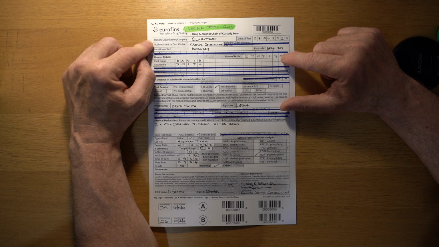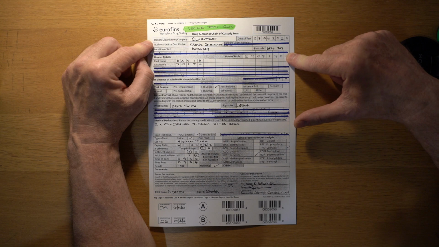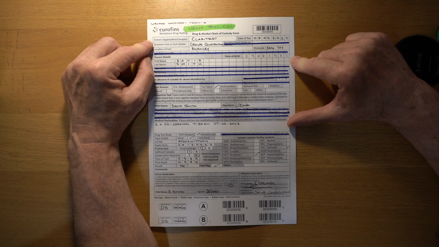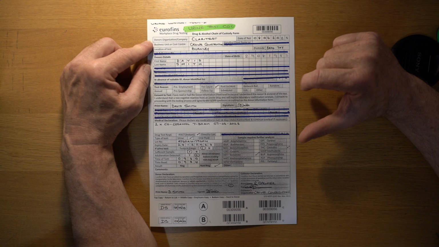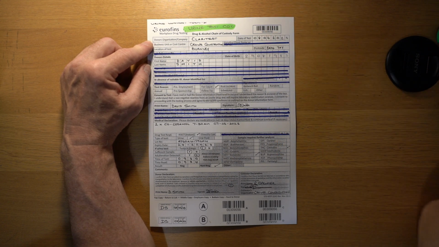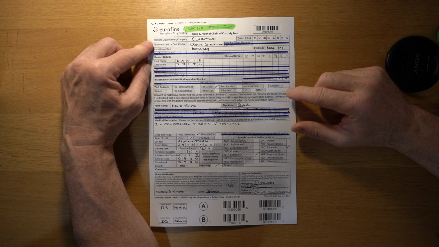So underneath that, donor details, date of birth 29th of the 8th 1985, and then first name and last name David Smith. I've already crossed out some of the things you don't need to put in here. These I've covered up over here with things you don't need, like donor identification. You know that the person sitting in front of you is the person you're supposed to be testing, so you don't need to put anything about identification of donor there.